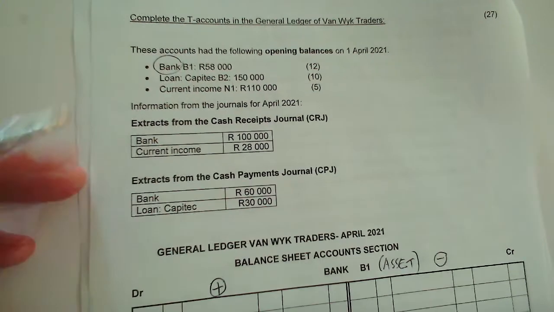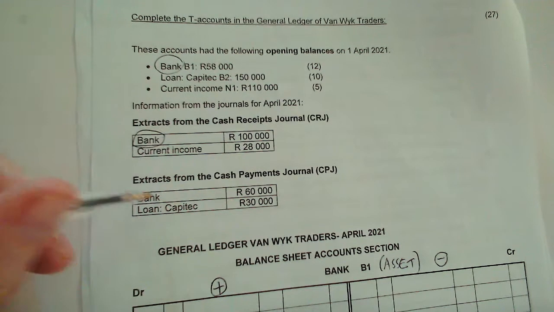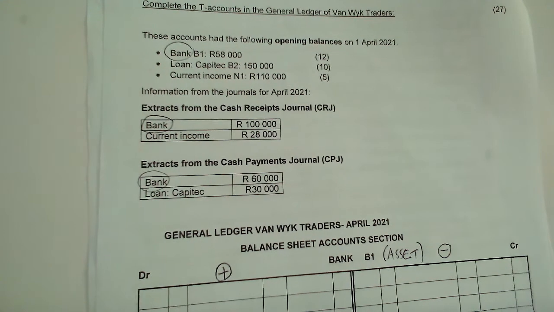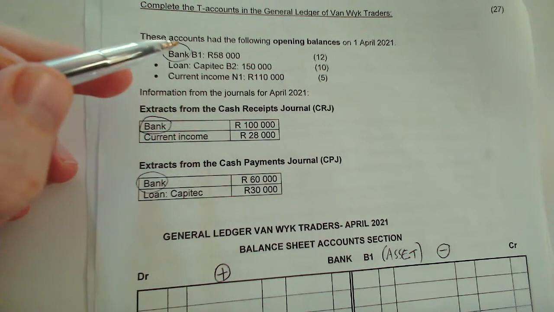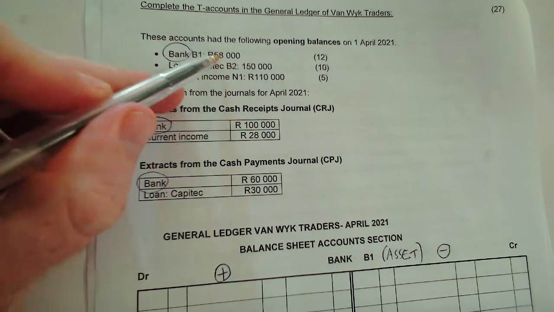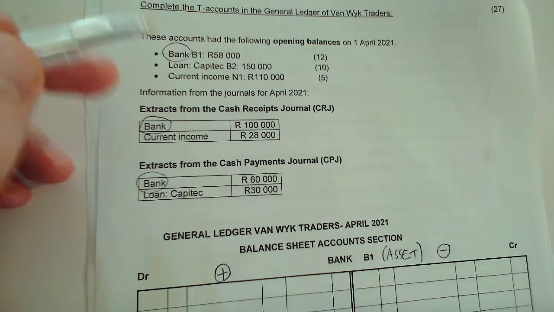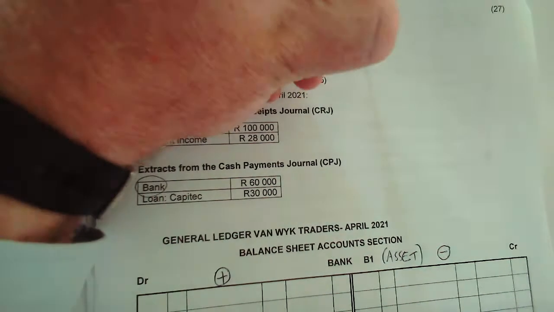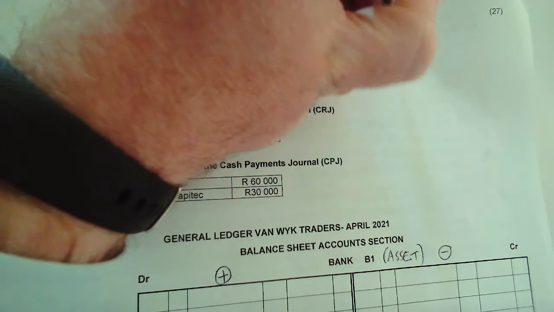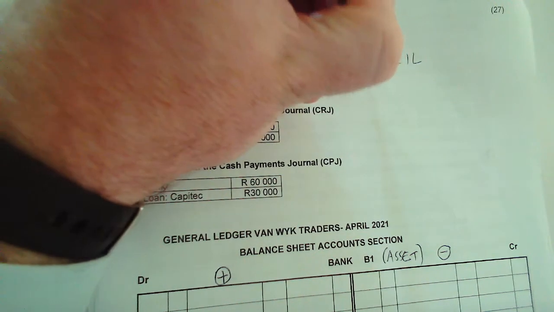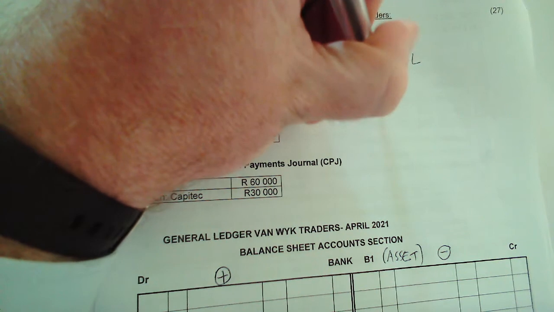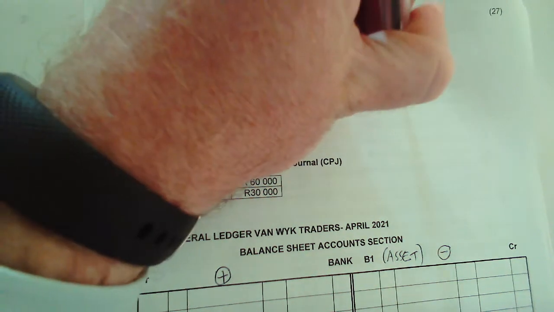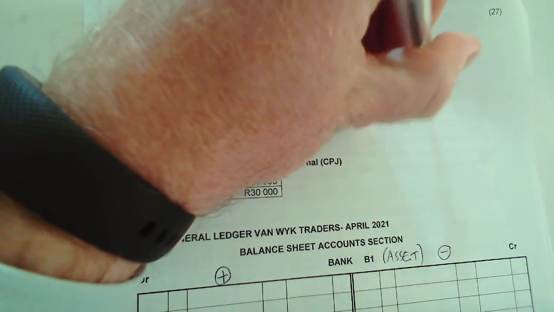So there's bank, here we will find bank, and there we will find bank. Now bank is 58,000 opening balance. If they don't tell you, we're going to work with the Daxel. So Daxel tells me that these are debits and these are credits.